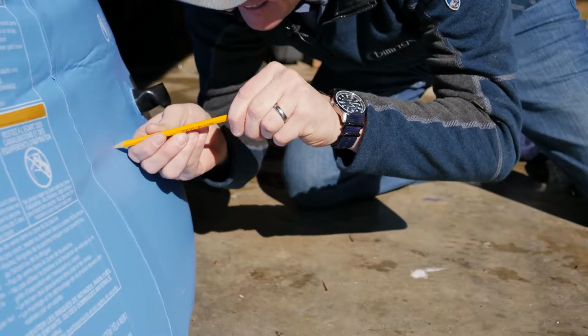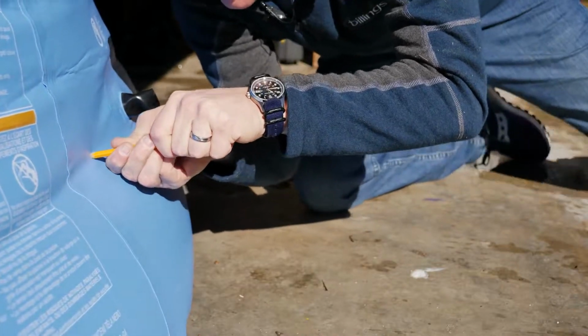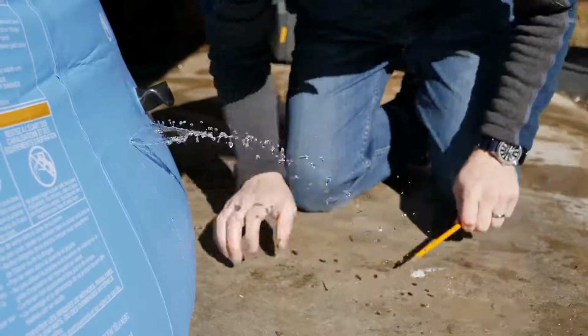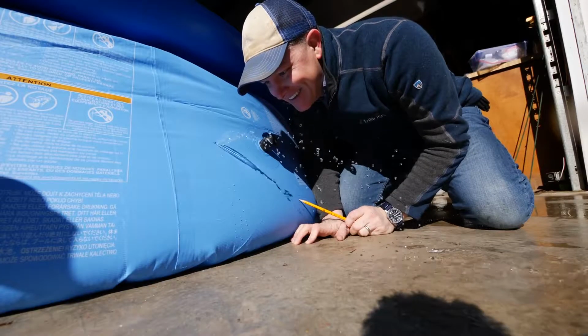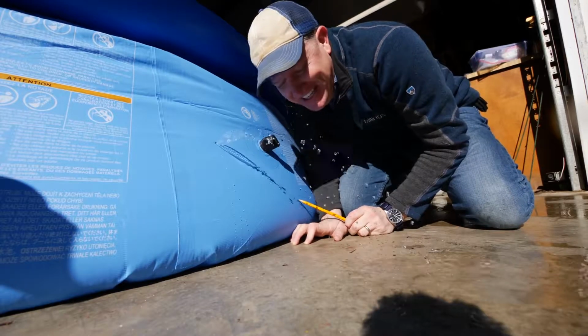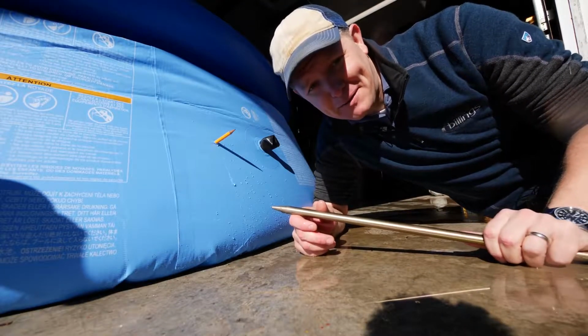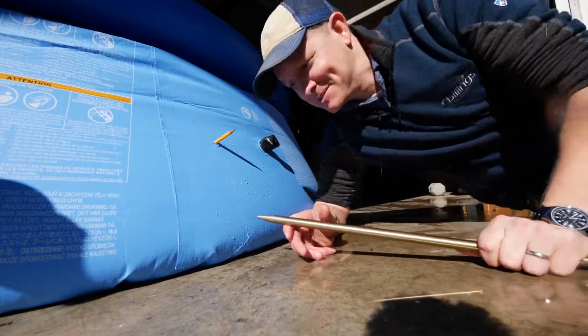Ready? 3, 2, this feels so wrong. Let's see if we got laminar flow. No, we don't. Now I've got a hole in a pool. Okay, laminar flow is a function of geometry. Obviously I had the wrong geometry. We're gonna try a big spike.